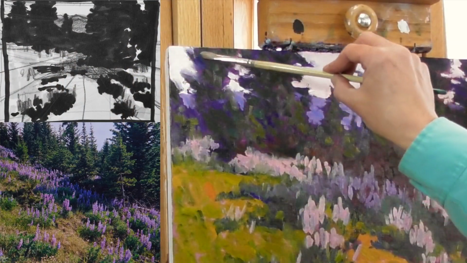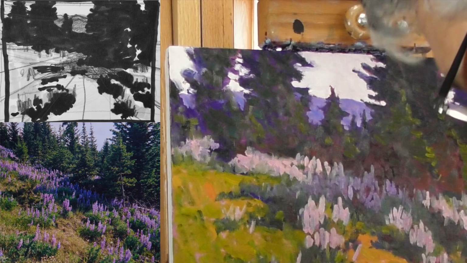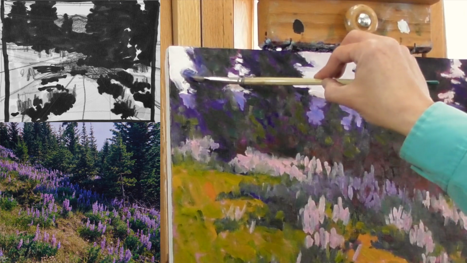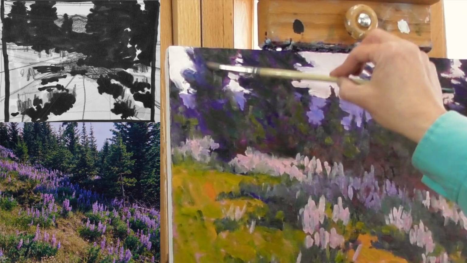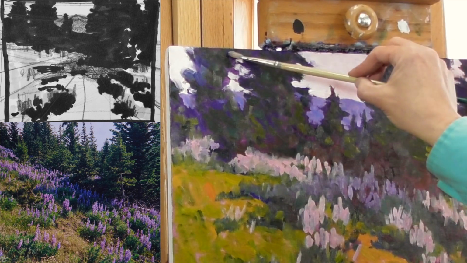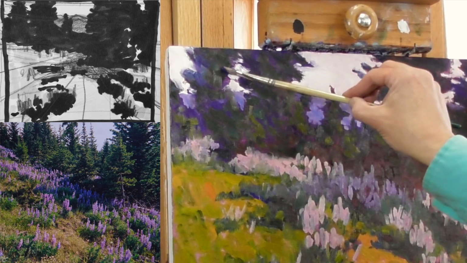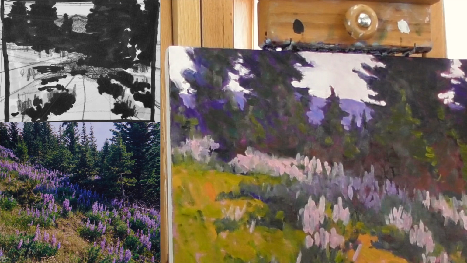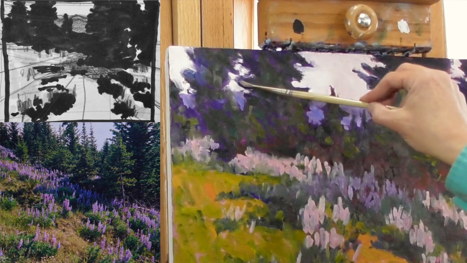And the paint's a little wet here. This may be something I do towards the end of this, let the paint set up a little bit and kind of finesse the edges. But I just wanted to show you here, wet on wet, how we can soften edges a bit.